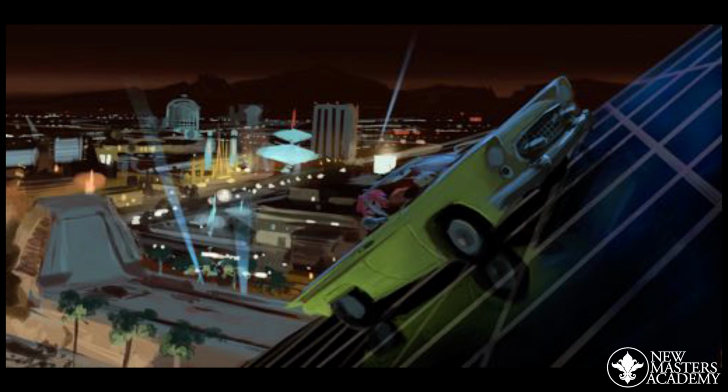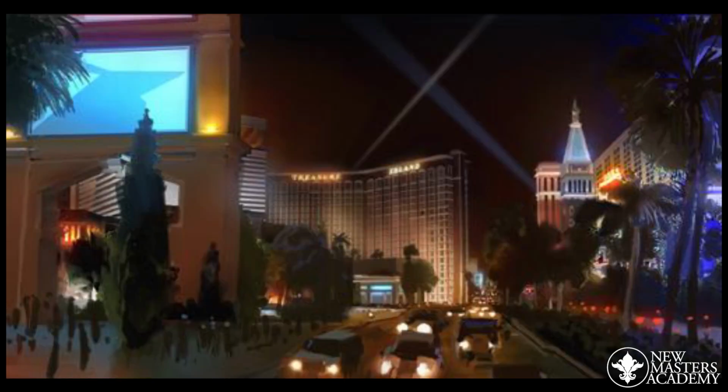This was just a little moment in a little auto repair shop. The spy aspect to this car driving up the pyramid in Vegas. There's some other things going on in Vegas.